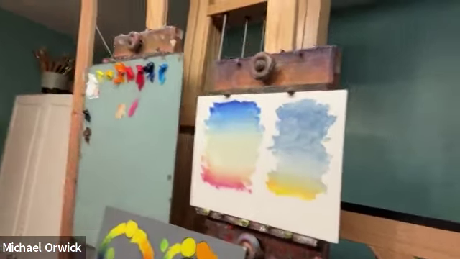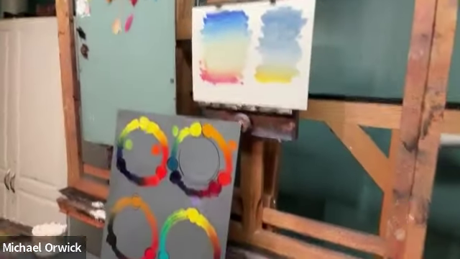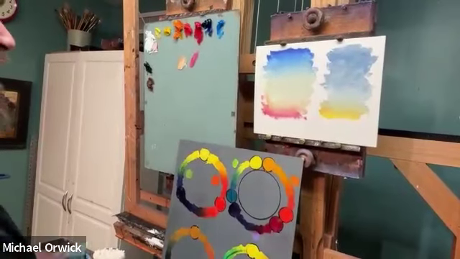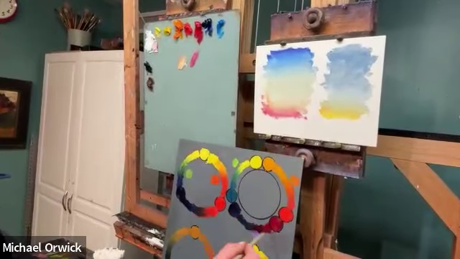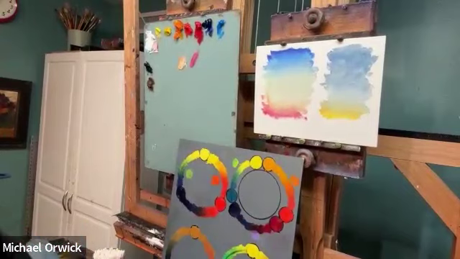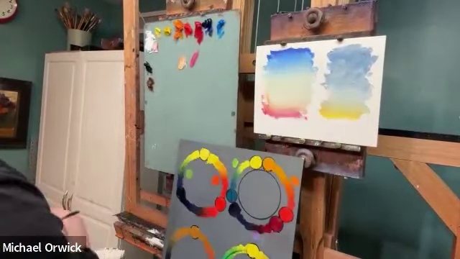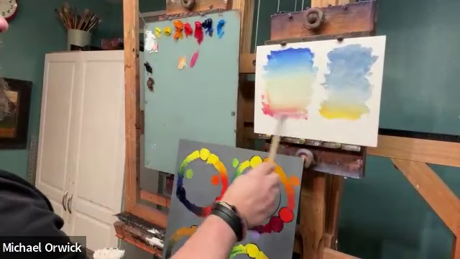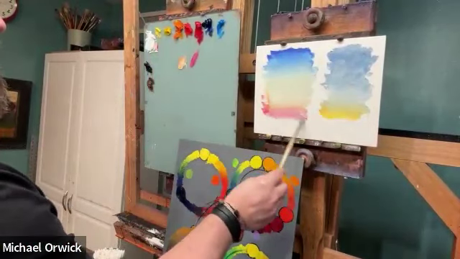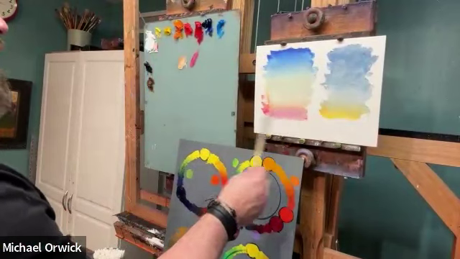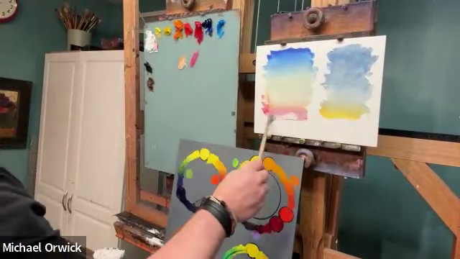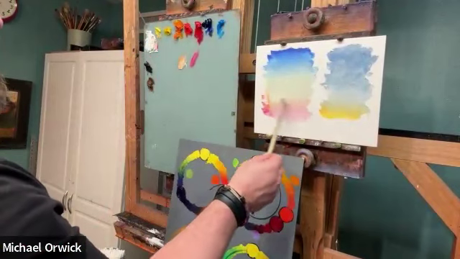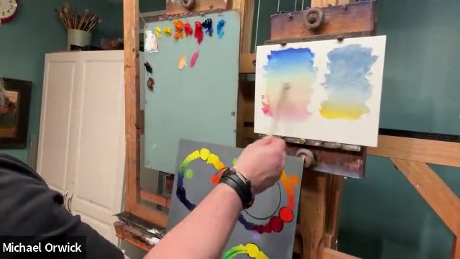Step this back so you can see the color wheel. So if I look at the color wheel and use it almost like a rainbow, but I don't want clean rainbow stripes. What I'm going to be looking for is the transition in the color.